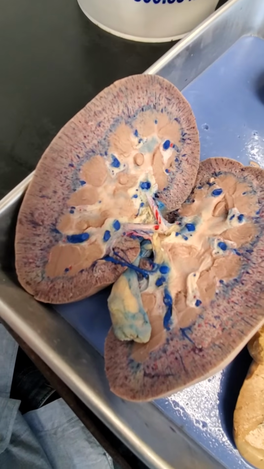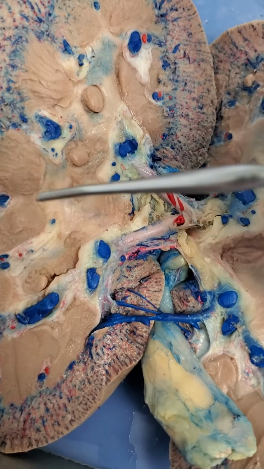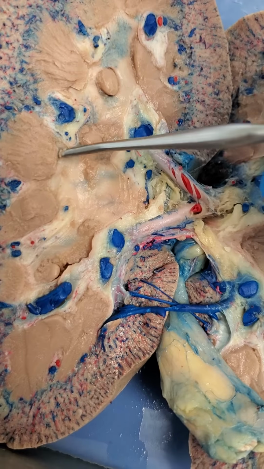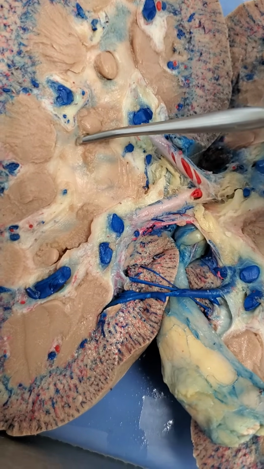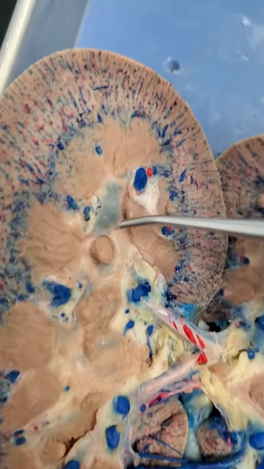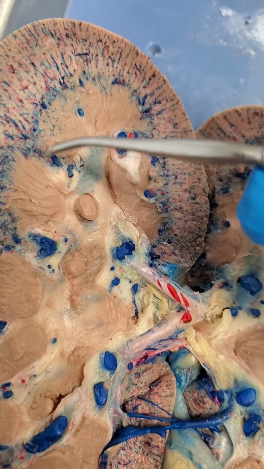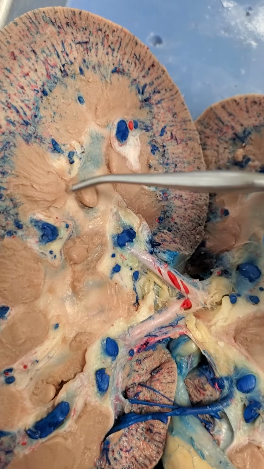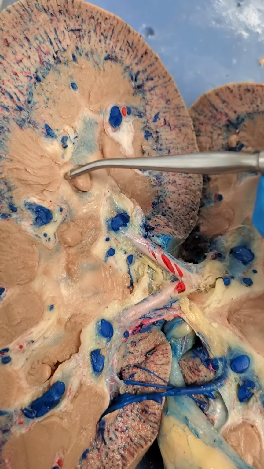All right, I'll try to zoom in a little bit. So we have a pyramid, and at the very tip or base of this pyramid is the papilla. It then immediately drains into a minor calyx, which is just on the other side of that papilla. We can also look up here, where you can see that there are some pyramids located, a few of them in the view, and they each have their papilla at the base of that pyramid. So these are all minor calyxes that are draining from them.